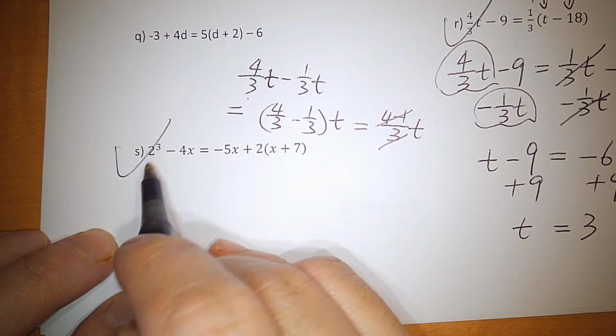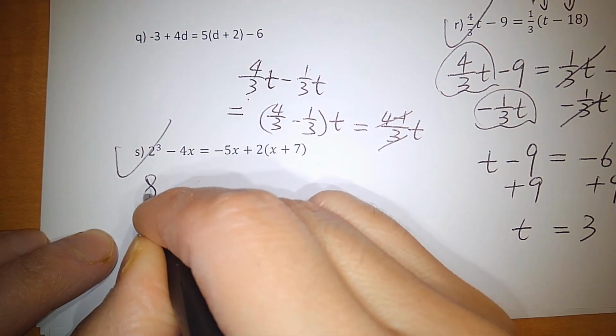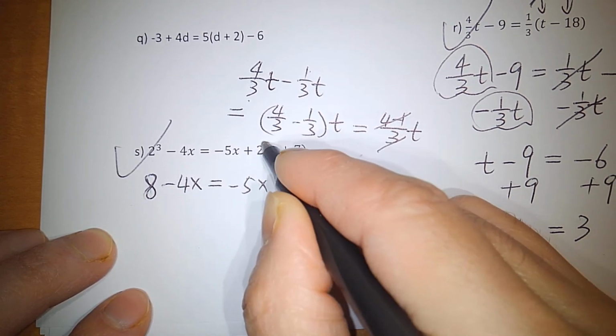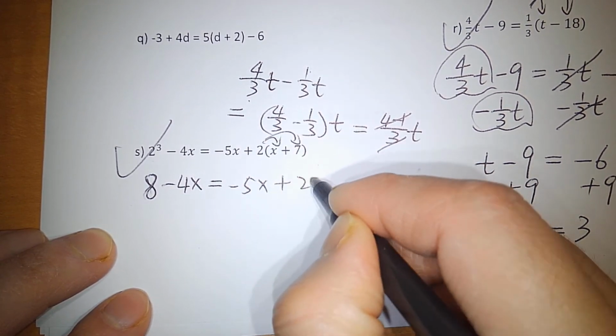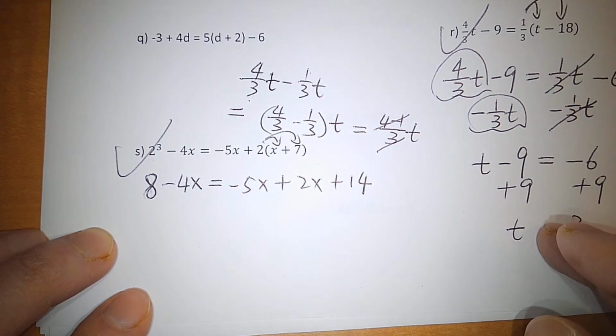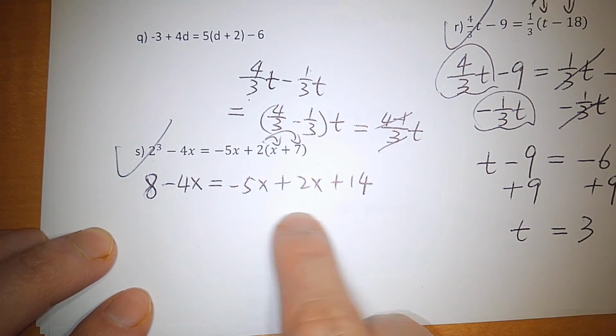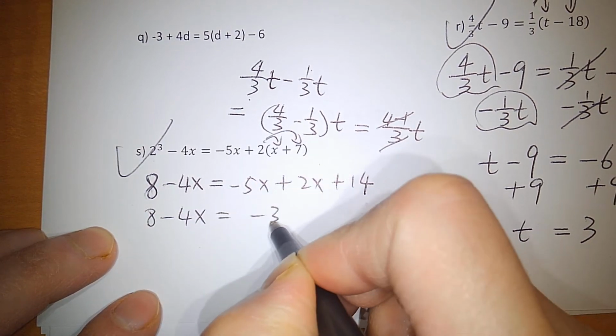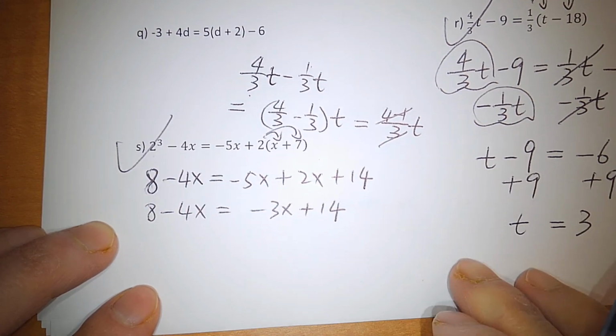Alright, so 2 cubed gives us what? 8, right? Minus 4x. Right side, -5x, distribute the 2, gives us 2x plus what? 14, right? Combine like terms. 8 minus 4x equals -2x plus 14, right?